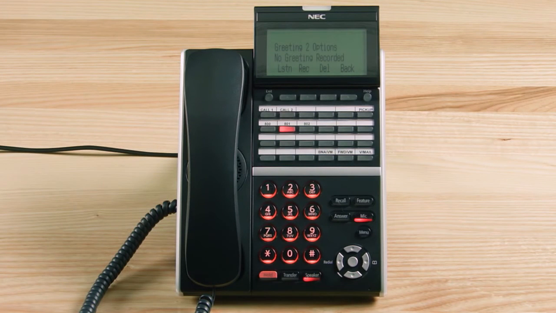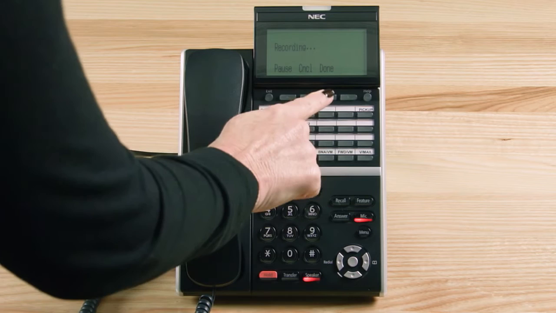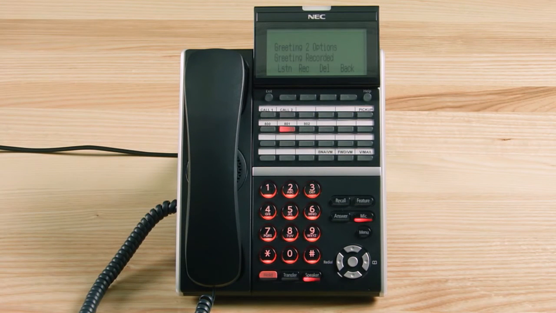Start recording at the tone and press the hash key when you are done. Hello, this is Leanne here from Cogent. On Friday, I'll be out of the office until 2 o'clock. Please leave a message after the tone and I'll return your call when I get back. Thank you.